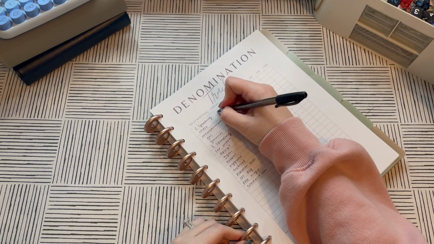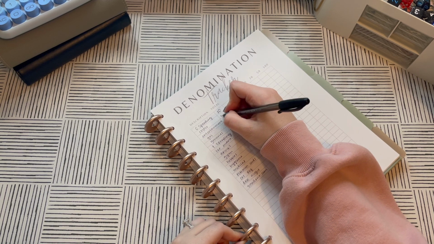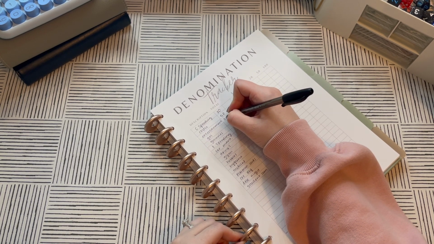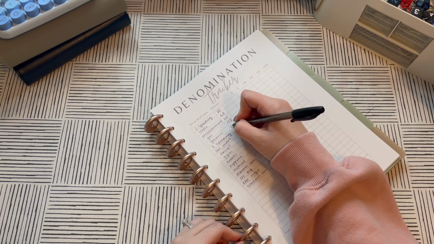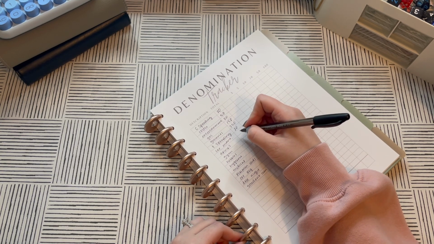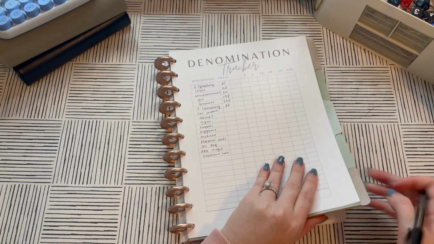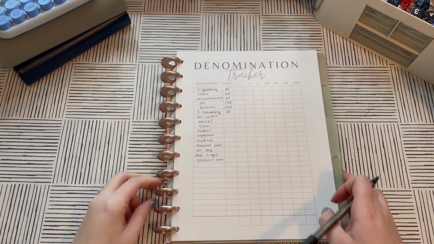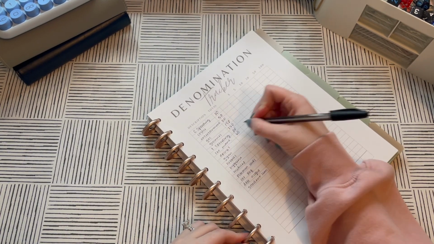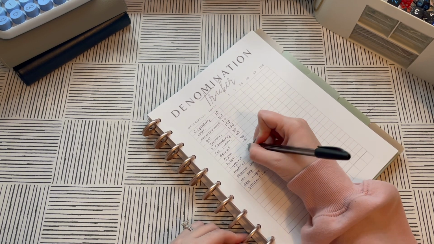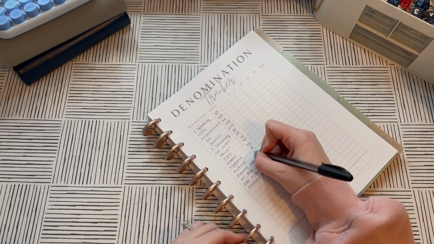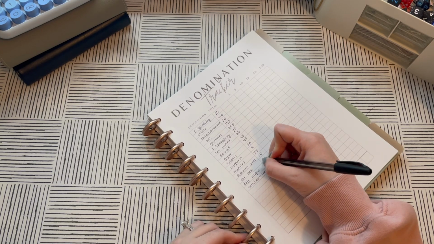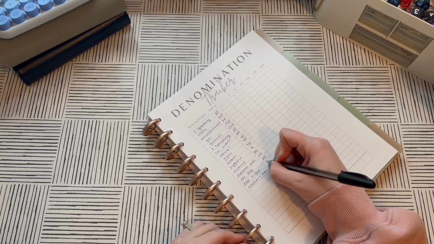All right, this one was 20, 50, 20, 50, 250, 20. Oh, I don't remember what I put for car maintenance. 60. Okay, that's what I was guessing, but I didn't know. 40, 40, 50, 35, 10. Oh, I think 39, 20.